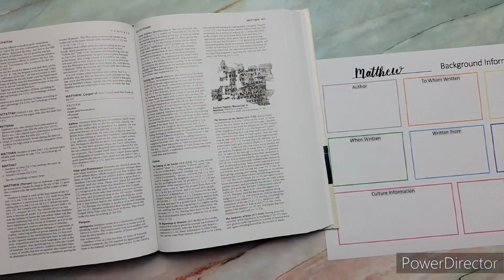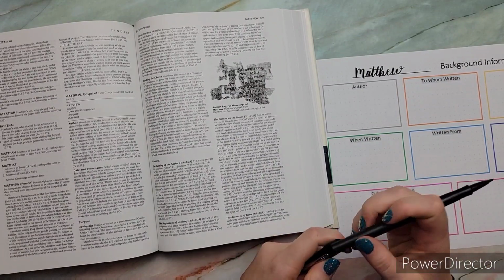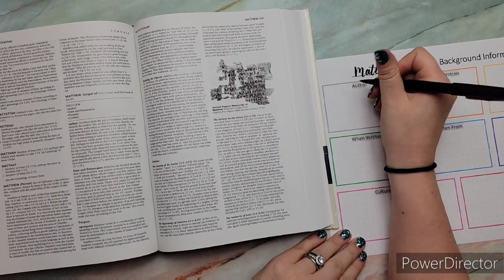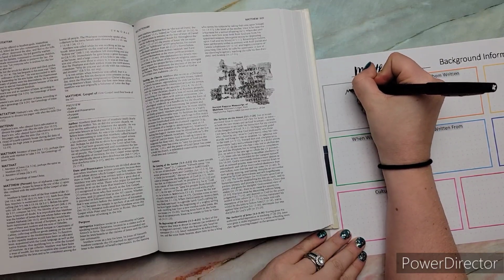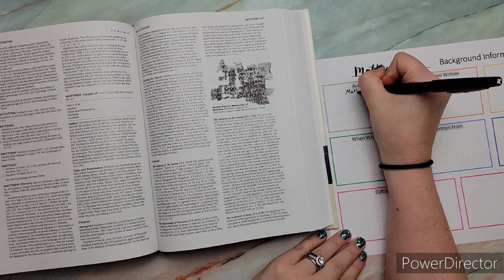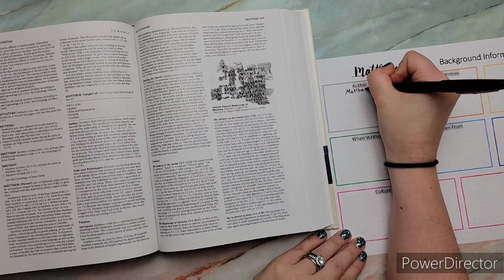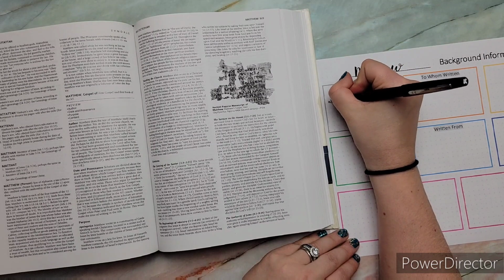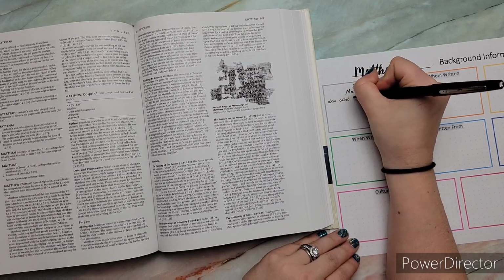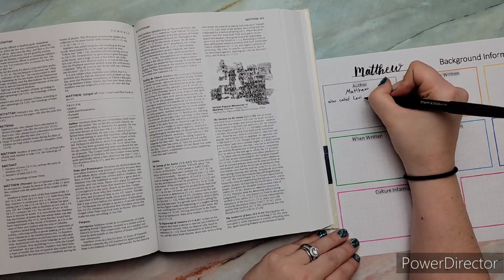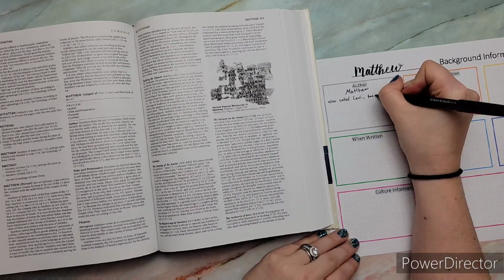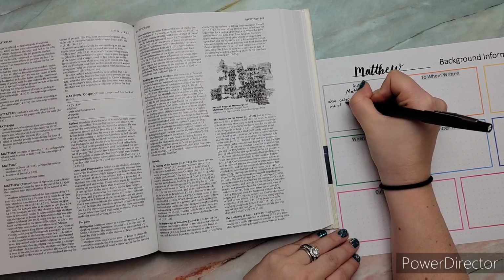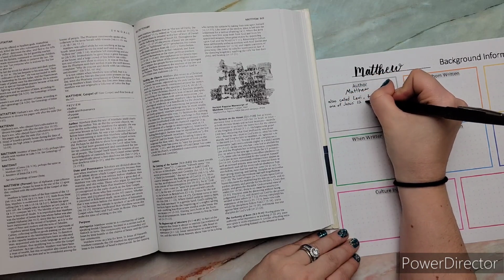So the author is Matthew. But none of the four Gospels included names in the original manuscript. They were anonymous, technically. But this isn't really surprising, because that's just how they wrote. Matthew is also called Levi, and he was a tax collector. Matthew was also one of Jesus' 12 disciples.